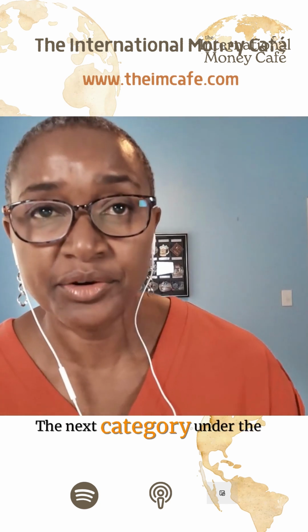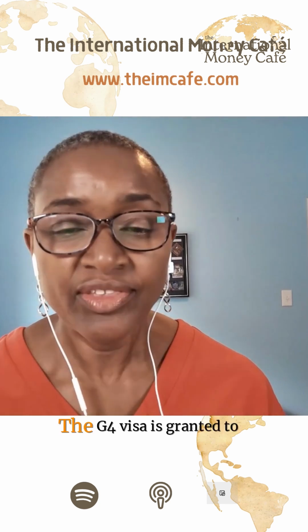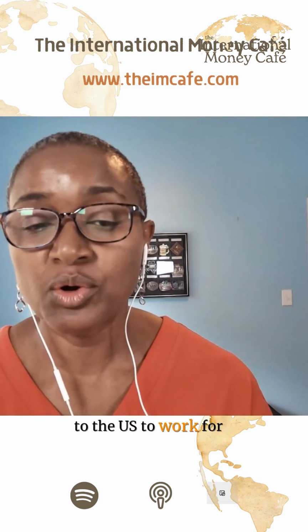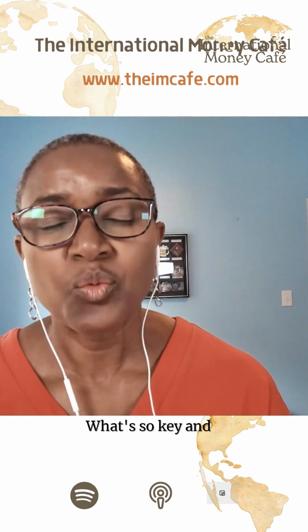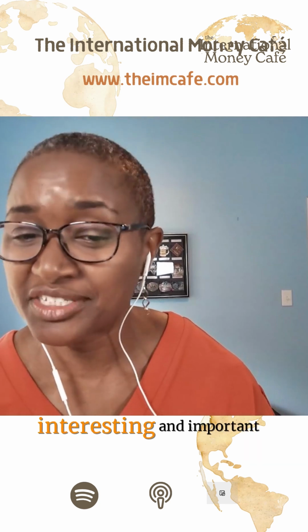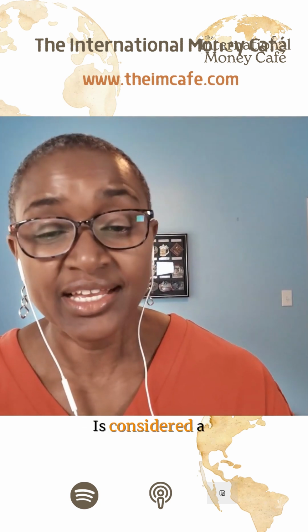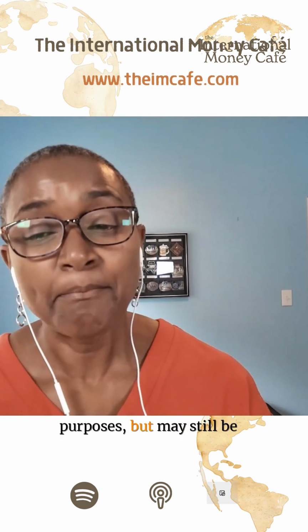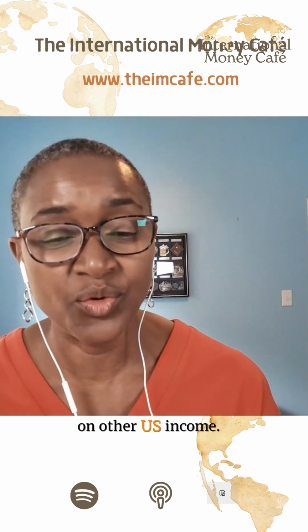The next category under the non-immigrant visa type is what's called the G4 visa. The G4 visa is granted to foreign nationals who come to the US to work for international organizations such as the World Bank and the IMF. What's so key and interesting and important about the G4 visa is that a holder of a G4 visa is considered a non-resident for tax purposes, but may still be required to file US taxes on other US income.